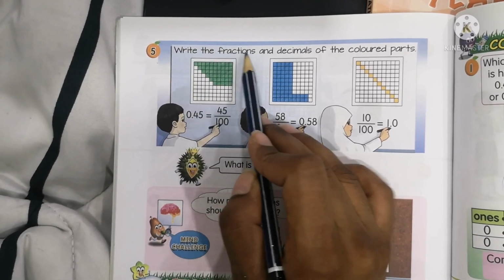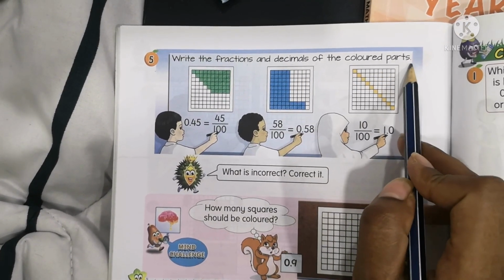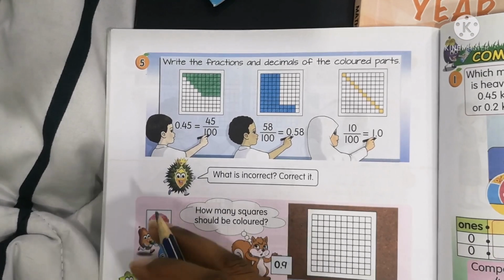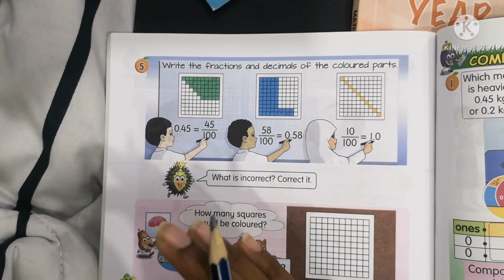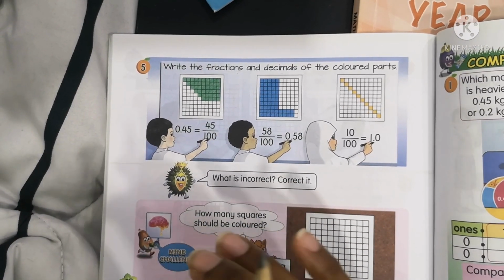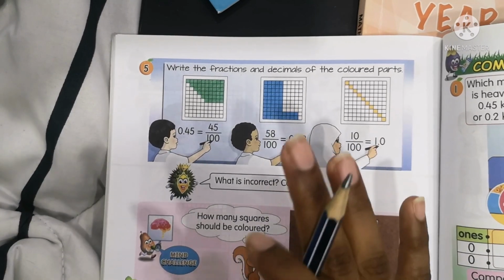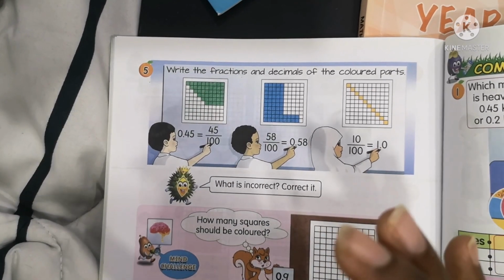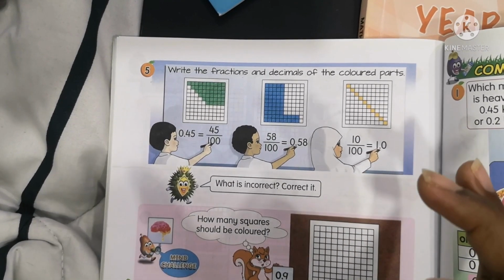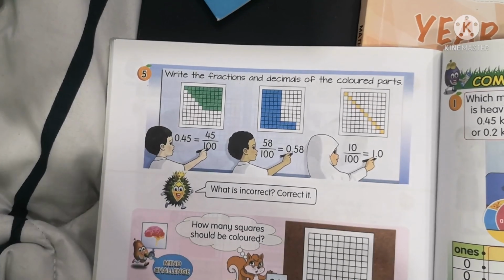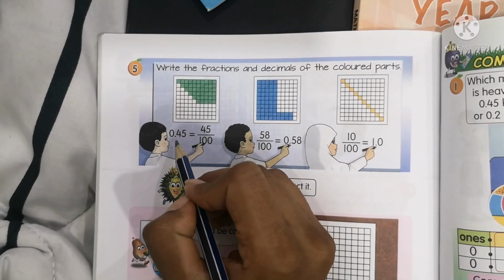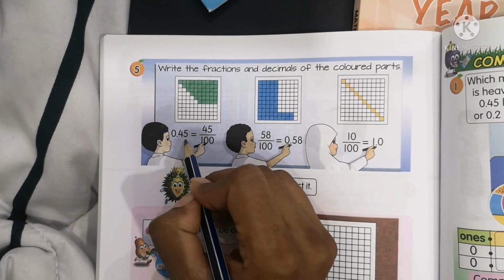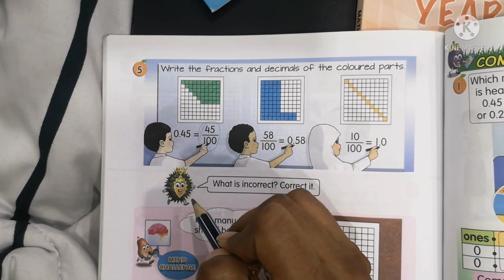you to write the fraction and decimals of the colored parts. Okay, in the previous examples, they've already given you the fraction, and they asked you to turn it into decimal. But what if they give you the decimal but they want you to turn it into the fraction? How to do it? Let me teach you. Okay, so 0.45. So how do they turn it into the fraction?